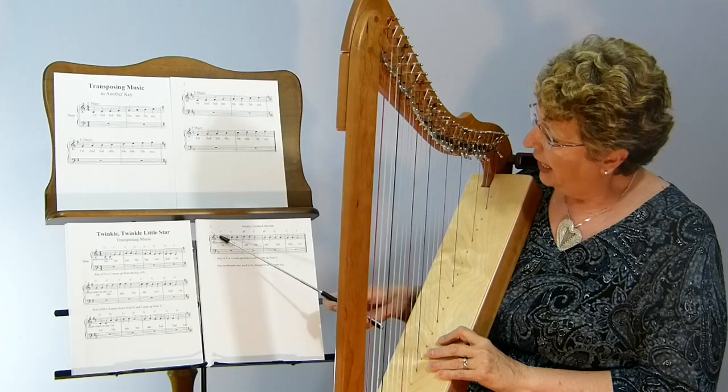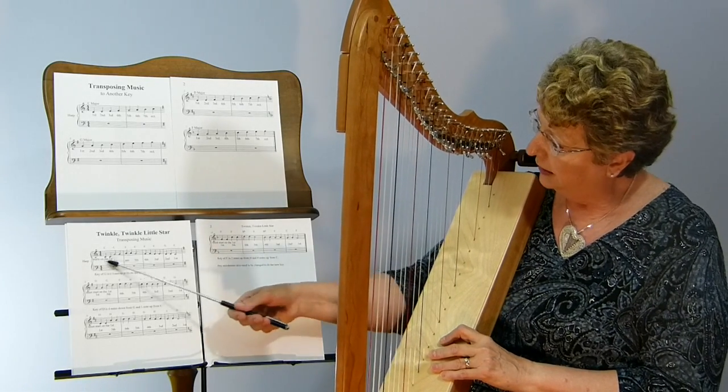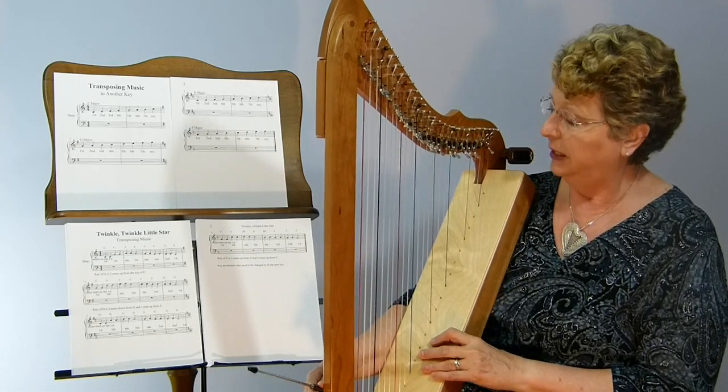We'll be in the key of F, and we're going to start it on the first degree, go to the fifth, and proceed in the same manner throughout the song that we did before.